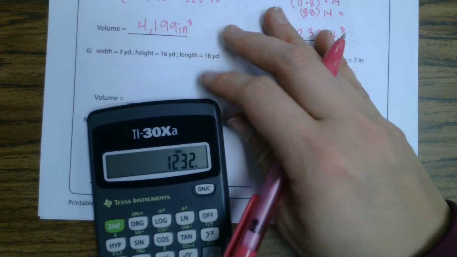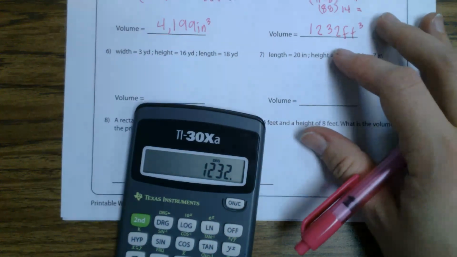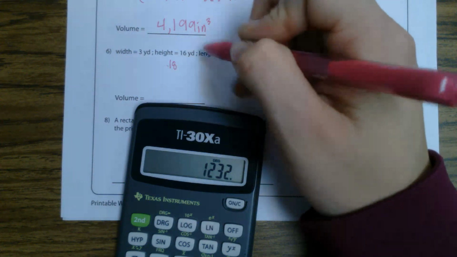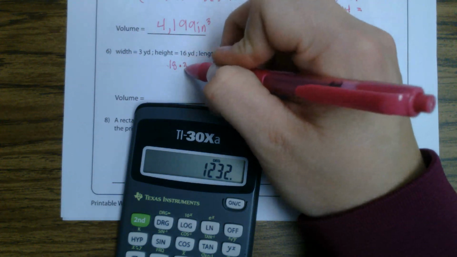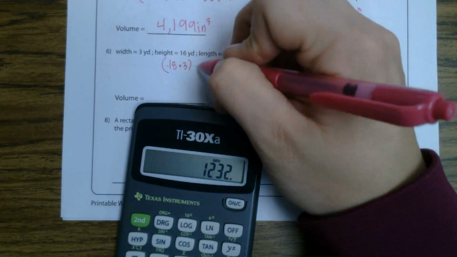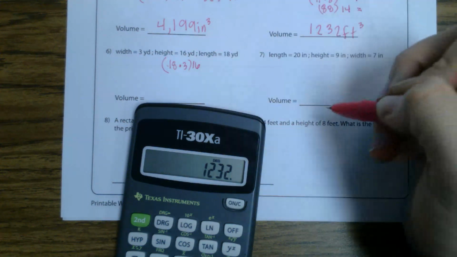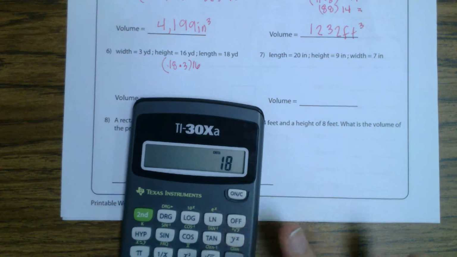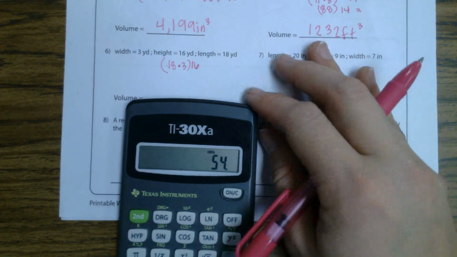Number 6. My length is 18. My width is 3. My height is 16. 18 times 3 is 54.